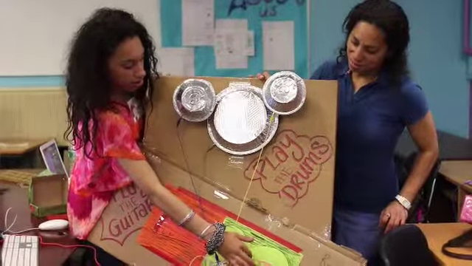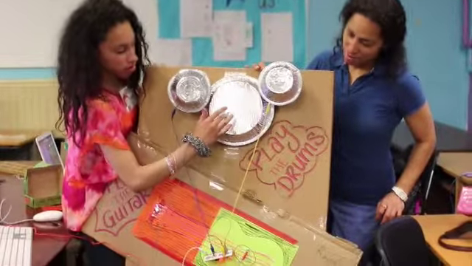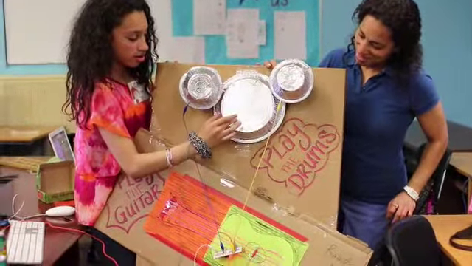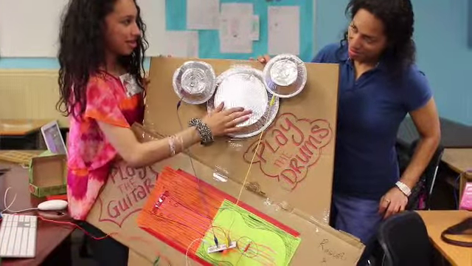This is a great time also for them to practice talking about their projects. So when it comes to the community showcase, it's not a huge surprise for them to start. They've already gone through the motions of what it's like to share their work.